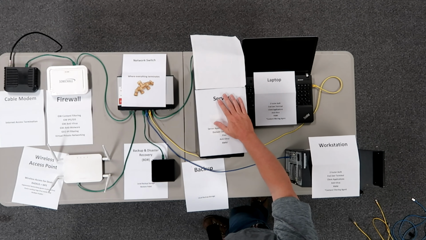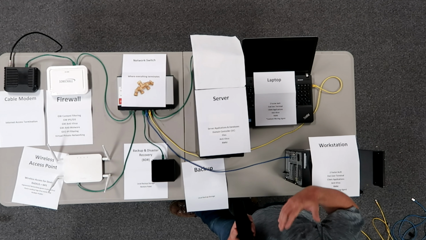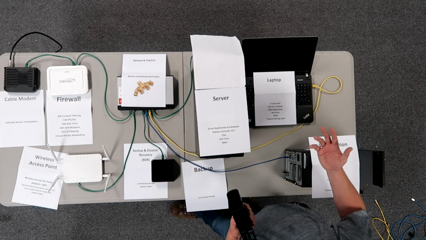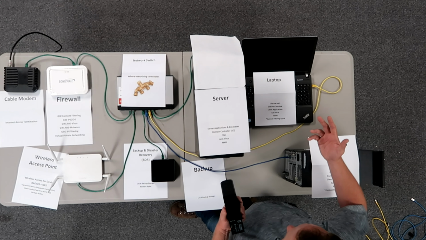Well, what we do is we offer, with our backups, a cold spare server. So it's a commoditized server. We've installed Server 2019 on it or whatever.